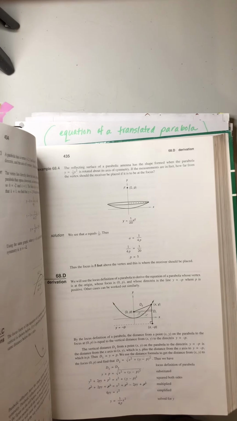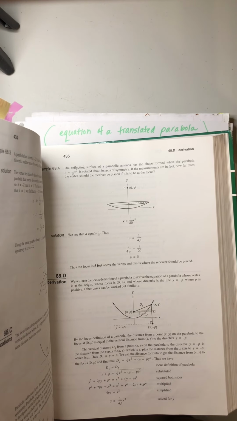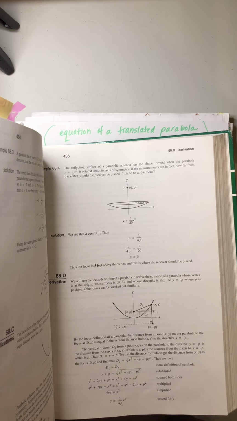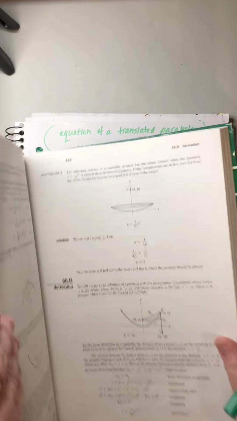Now, you guys, here's the thing. That sounds really long and confusing and hard, but the bottom line is all they're saying is find the point of the focus. Okay, so let's start with that.